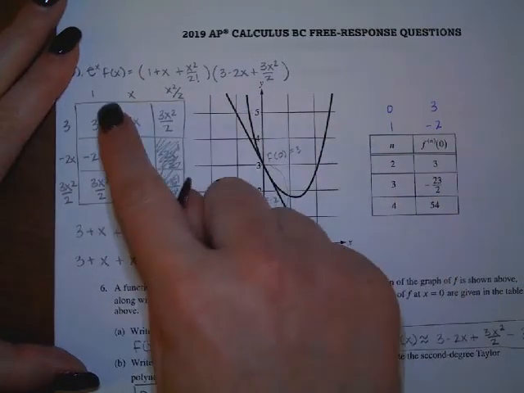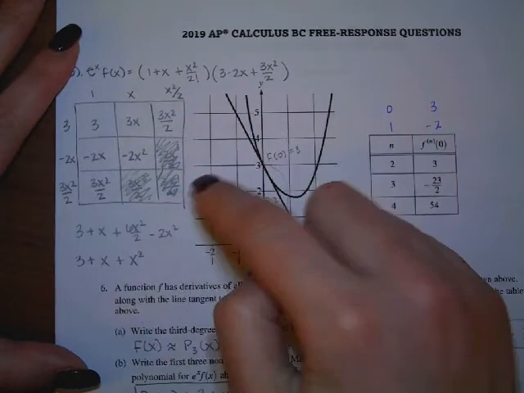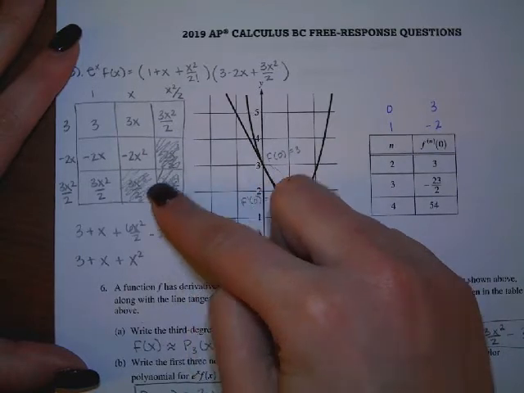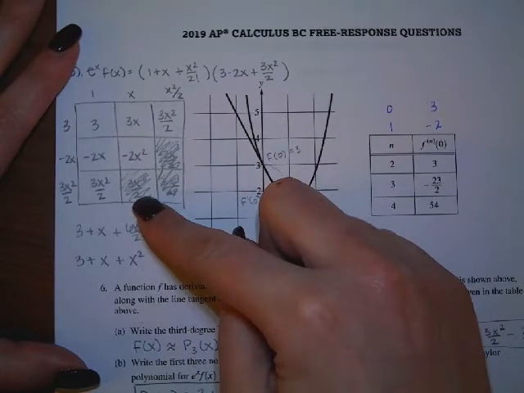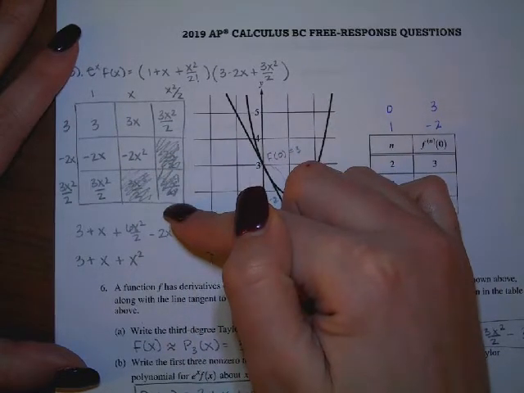So I have these 3 times these 3. And when I foiled it, you can see here, these boxes that I x'd out were things that had an exponent that was too high. And so when I foiled them, I got those answers, but I did not use them because they were bigger than a second degree.